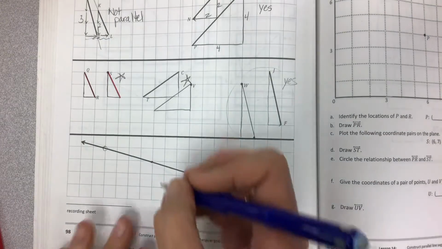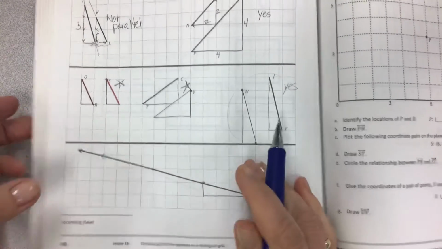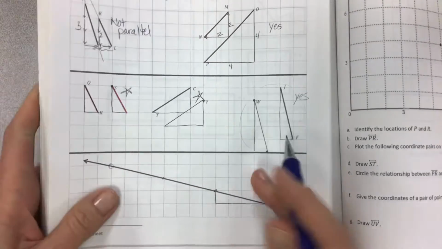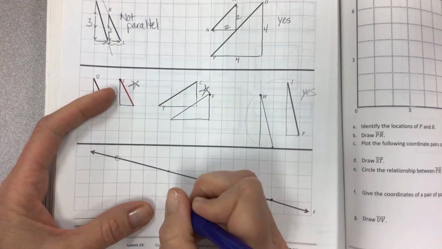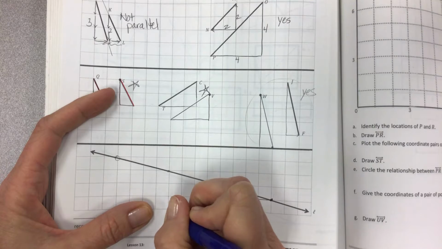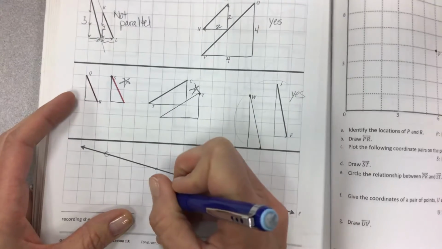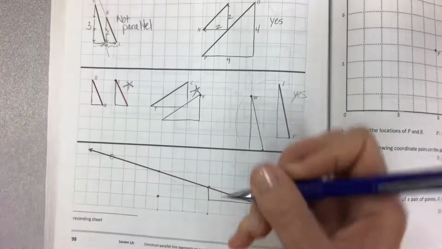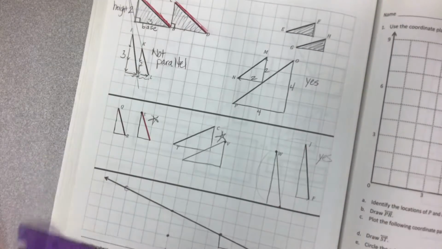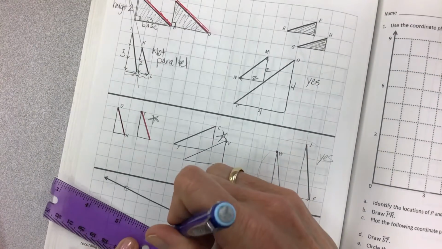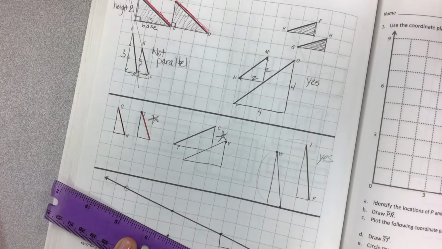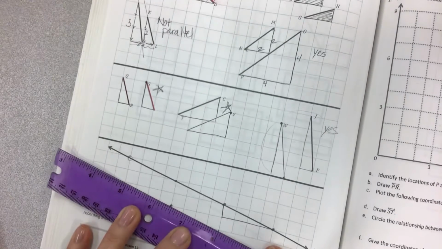From, say, here, go down like 2 points, and then go down 1 and over 1, 2, 3, 4, and then put a point here and a point here, and then you've got a parallel line, and you can pop that in there. Sorry, can you see that?